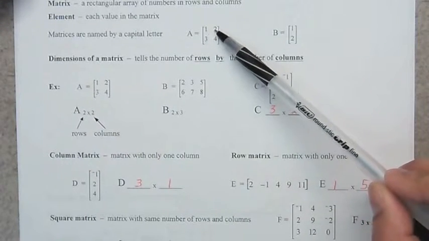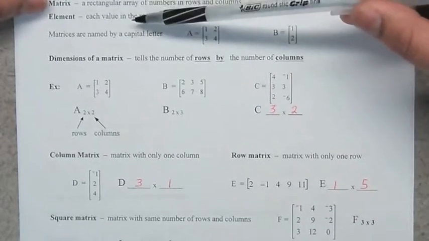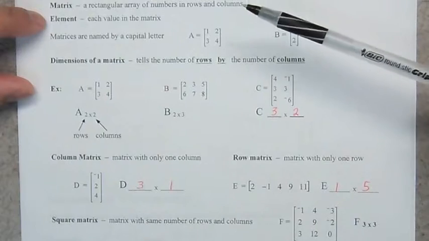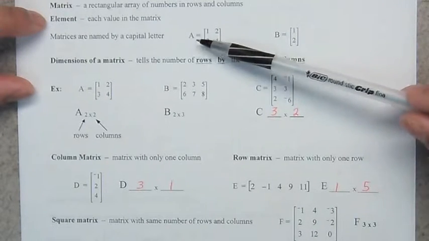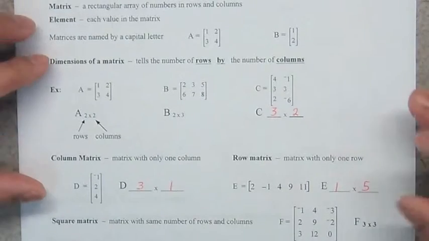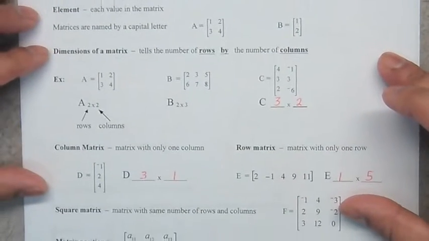Okay. So a matrix is simply a rectangular array of numbers in rows and columns. And each value inside the matrix is called an element. So these are some key vocabulary words that you guys need to know. And all matrices are denoted with a capital letter. So this is matrix A, this is matrix B, and they're both capital. So we just have to have a little bit of formality with matrices.